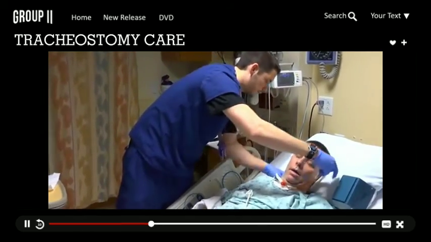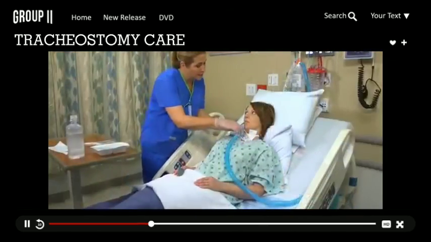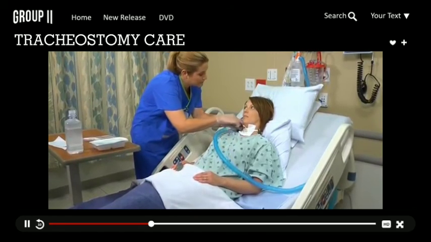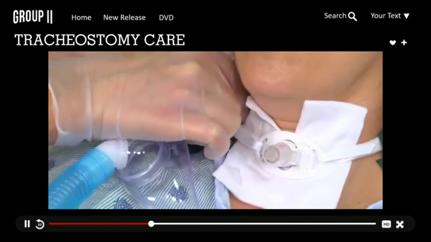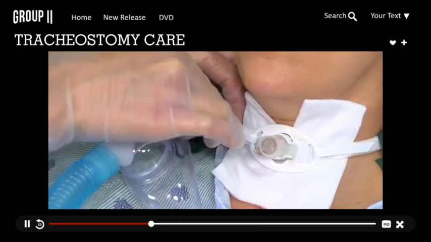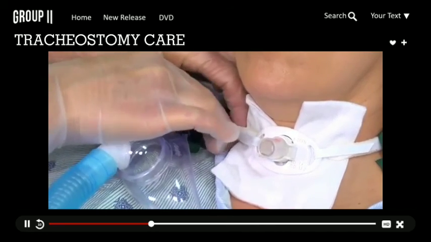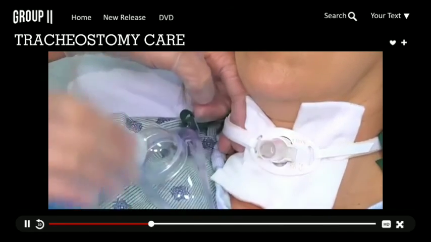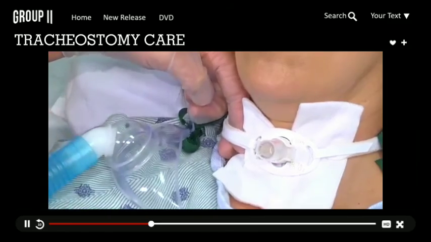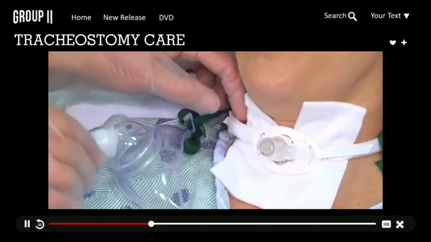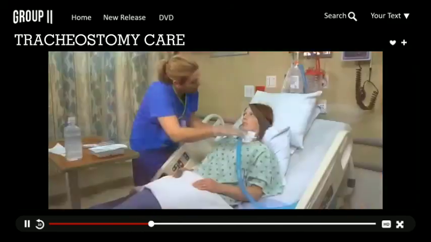Yeah. Okay. I'm going to check your tracheostomy ties. Verify that the neck strap has only enough slack for 2 fingers to fit snugly beneath it, or for 1 to fit loosely. Does that feel okay? Are you comfortable?